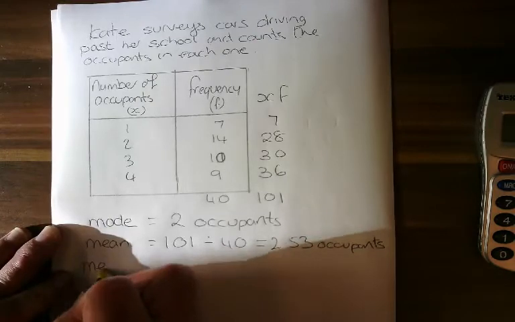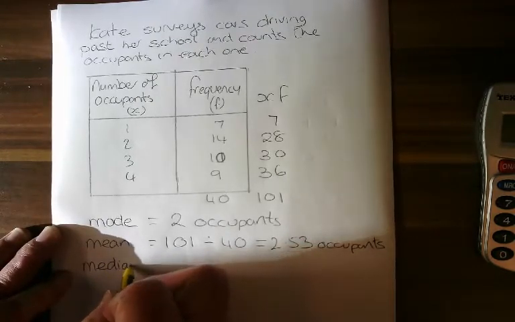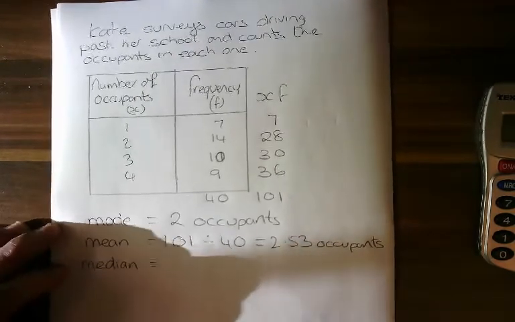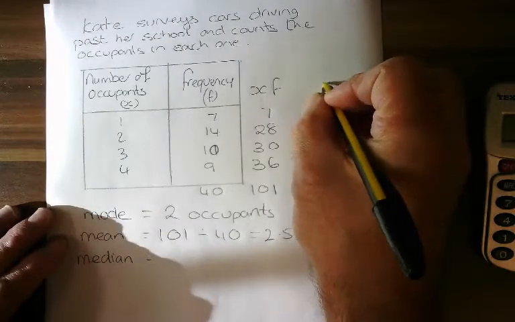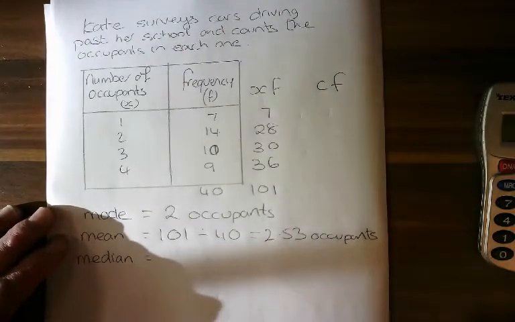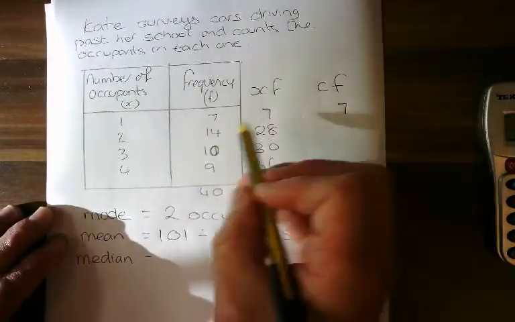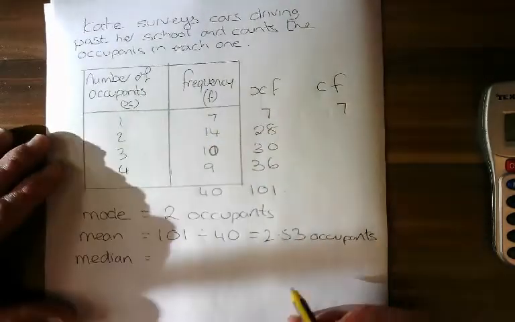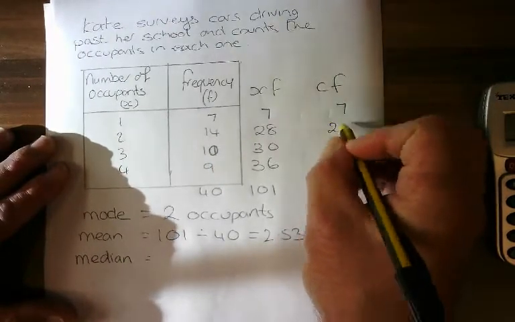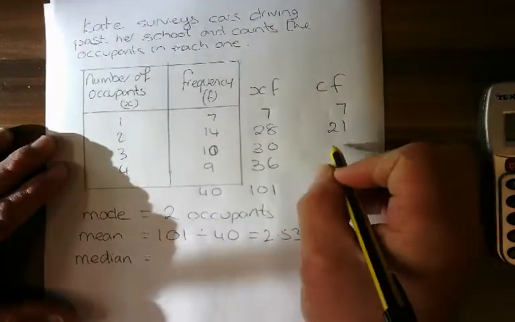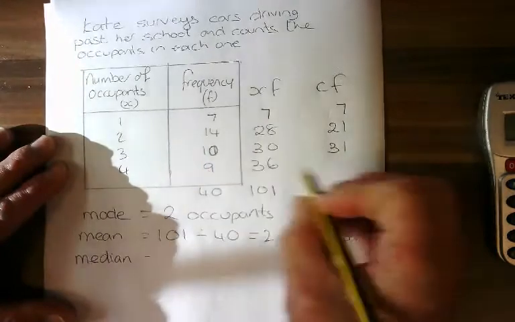Okay, the median. Now this is where the slight change is from the previous example. Again, I do my cumulative frequency, my running total of my frequencies. So again, we start off with 7, and I'm going to add each of the frequencies onto this as we go along. So 7 plus 14 is 21, 21 plus 10 is 31, 31 plus 9 is 40.